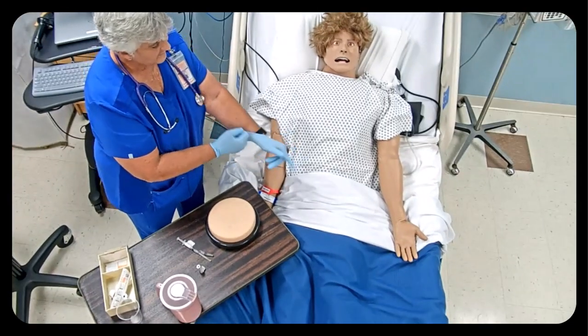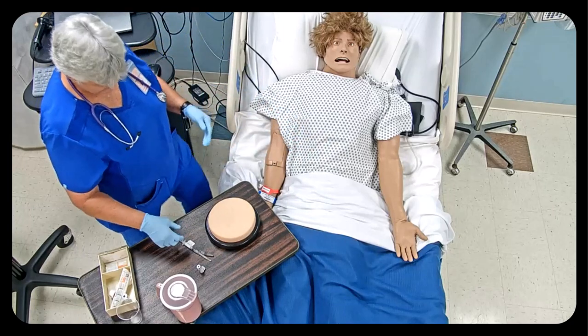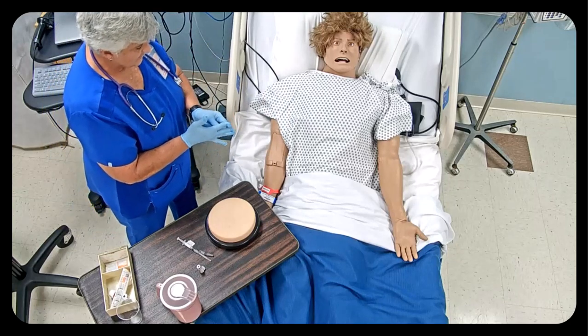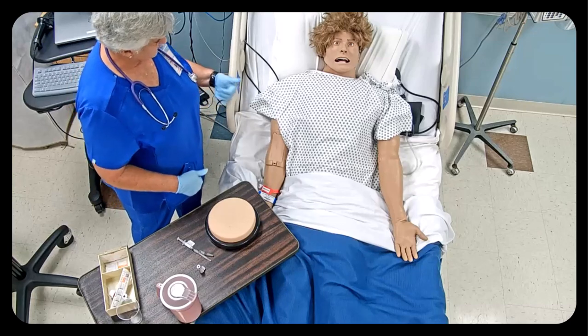And again, you said they gave it in the left. Okay, so we're going to give it in the right because we want to rotate sites. Even with your insulin at home, you want to rotate your sides so you're not always giving it. So you've got 4 quadrants, so you would give it in the 4 different ones.